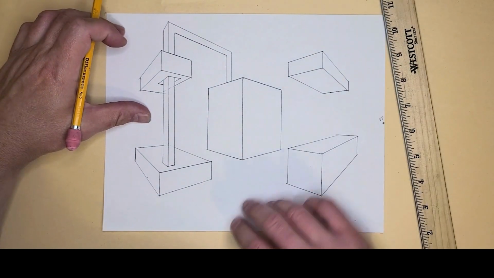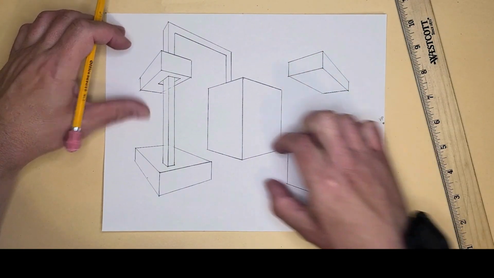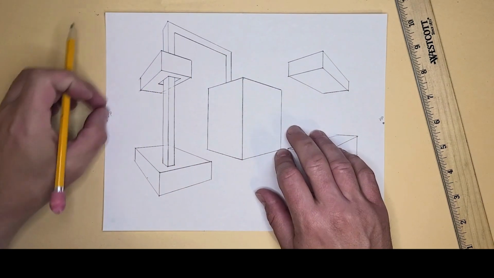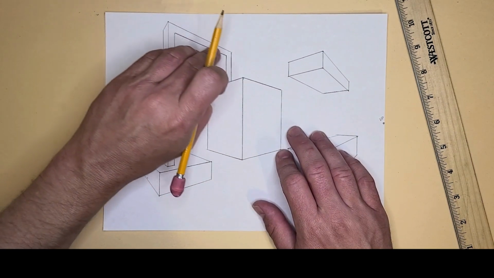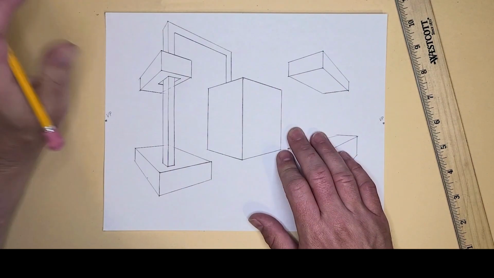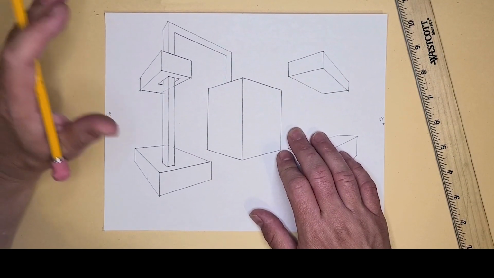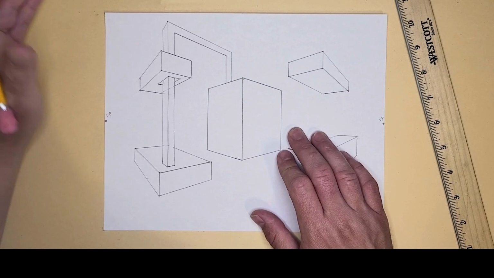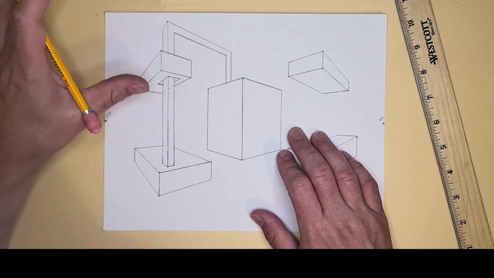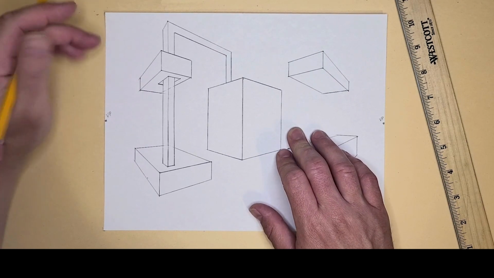Now, one thing you might notice is as things get further away in space, they get smaller and smaller and smaller. That is absolutely correct. So if you notice that this pillar seems to be getting skinnier looking as it goes that way, or the top of the archway, I should say, that is correct. That's something called foreshortening. Foreshortening is that when something is facing towards you or away from you, it either looks like it's getting bigger or smaller depending on which end is further from you, the viewer.